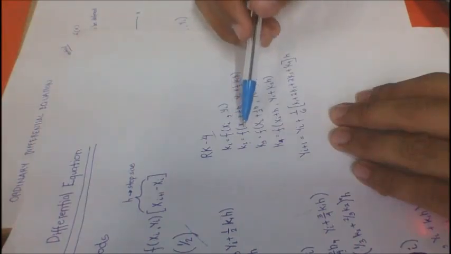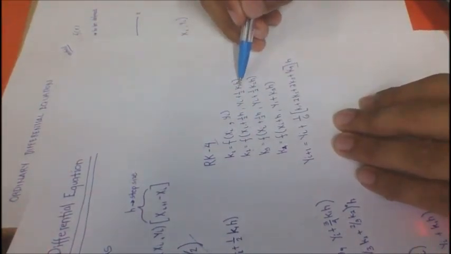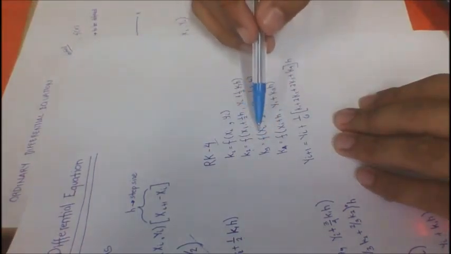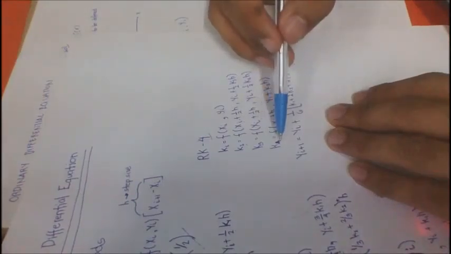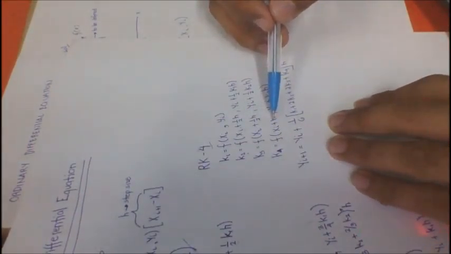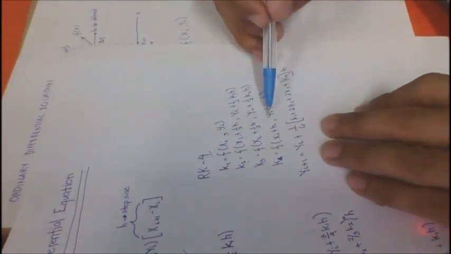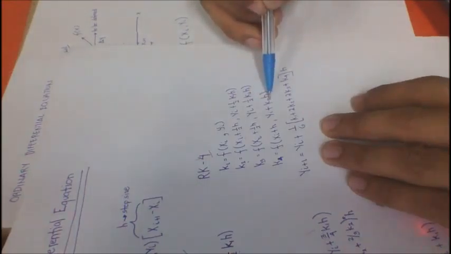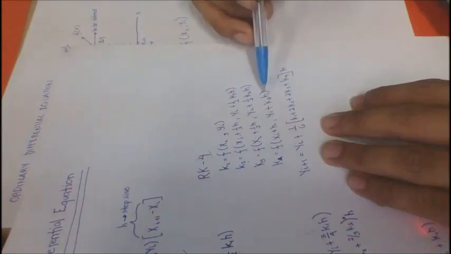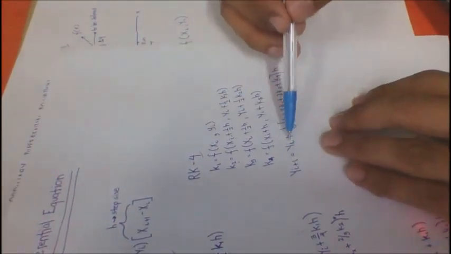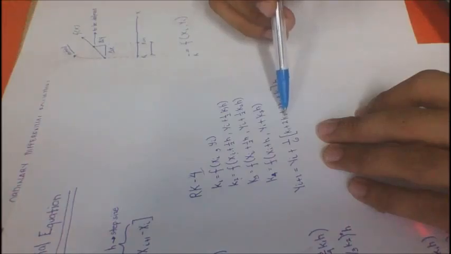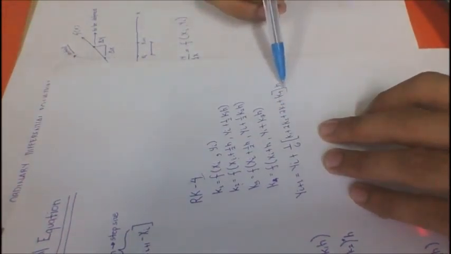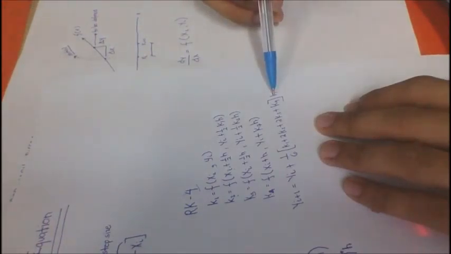Now for K3, it has the same equation as K2, but the K1 here in K2 will be replaced by K2 itself. So x_i plus 1/2 h, and at initial y plus 1/2 K2 h. Now for our K4, it will be the function value at x initial plus the whole step size, and at initial y value plus K3, so K3 will be substituted here, times the step size. So the final equation for getting the next y value will be y initial plus 1/6 of the quantity summation of K1 plus 2K2 plus 2K3 plus K4 times the step size.